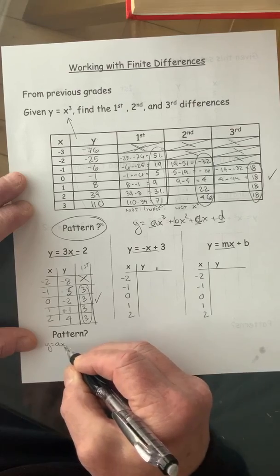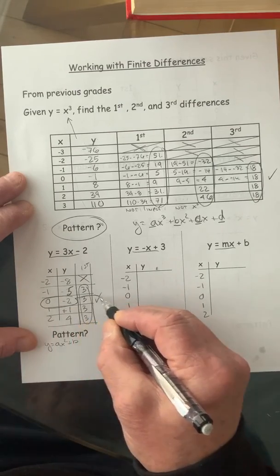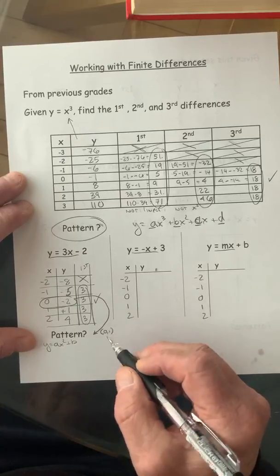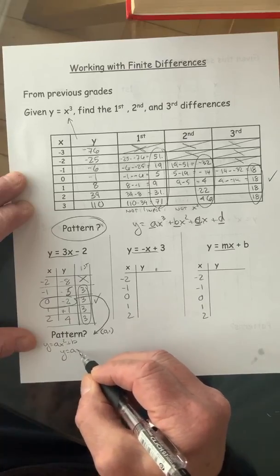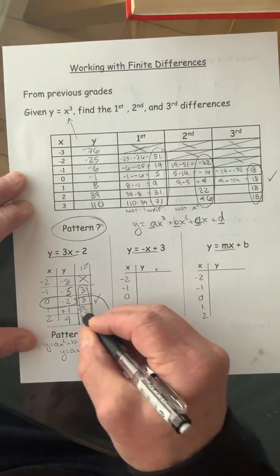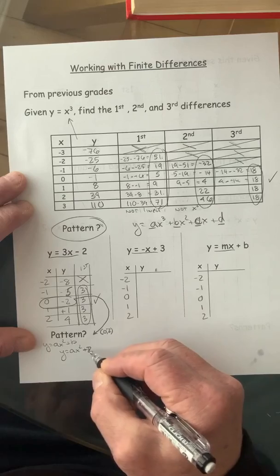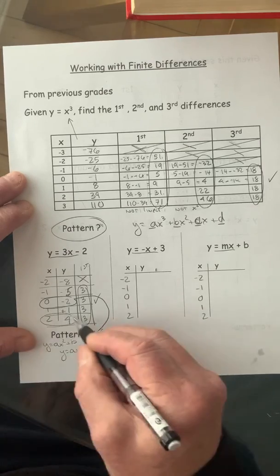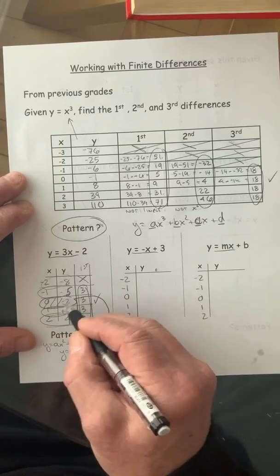Y equals ax plus b. Very often in these tables, you are given the y-intercept. It's part of the table. Therefore, we know b. Y equals ax plus negative 2. Pay attention here. Pick another set of values. This one, this one, this one, or this one. It doesn't matter. But you can't use this one.